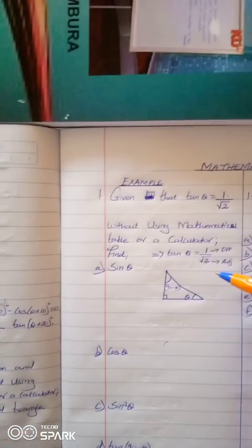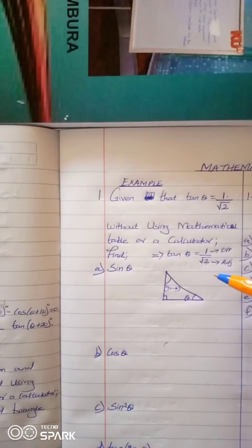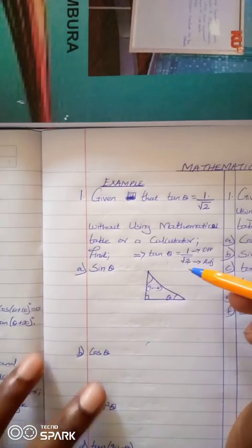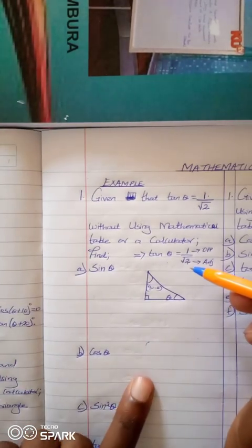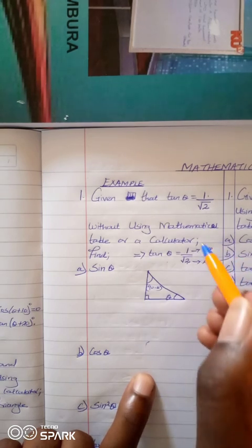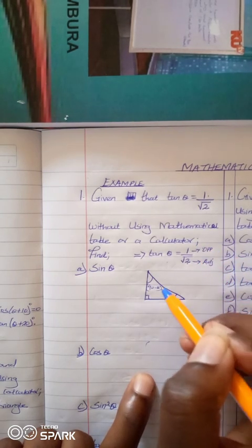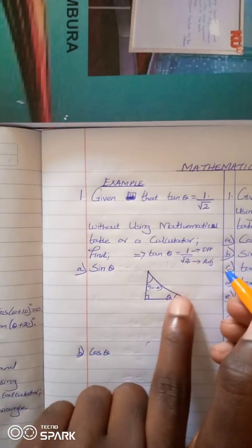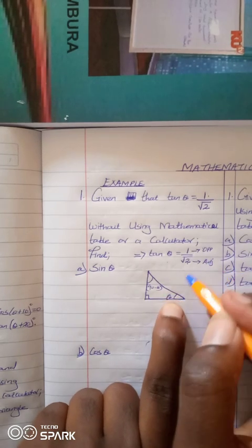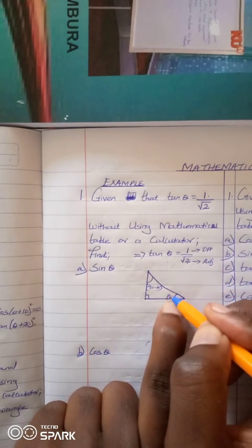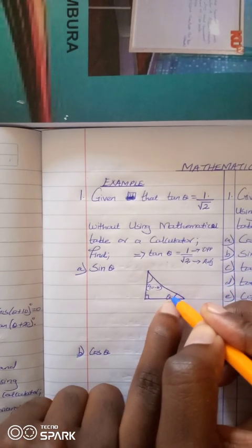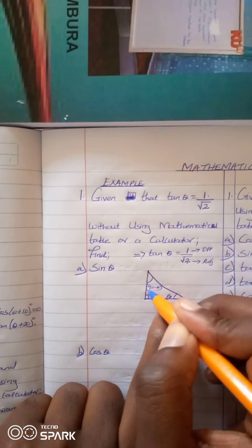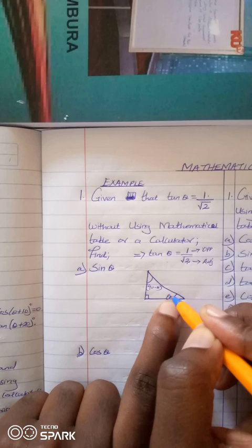The first question you need to ask yourself is: which is the opposite side? This is theta. The opposite of theta is the side that directly faces this angle theta.